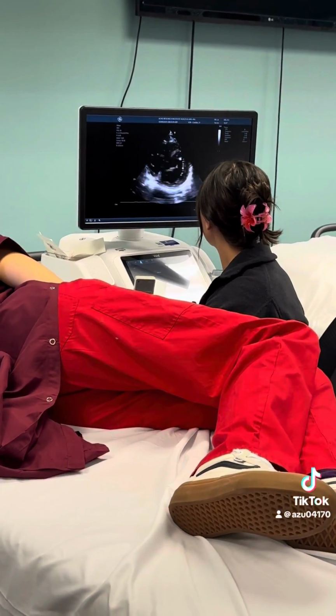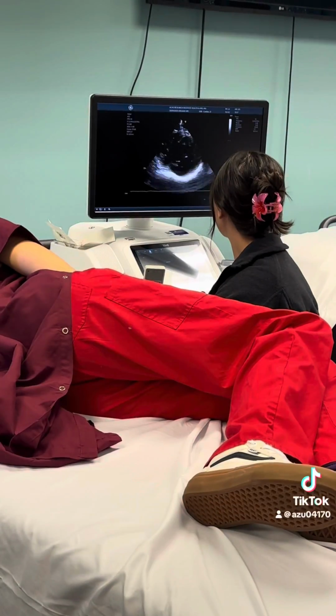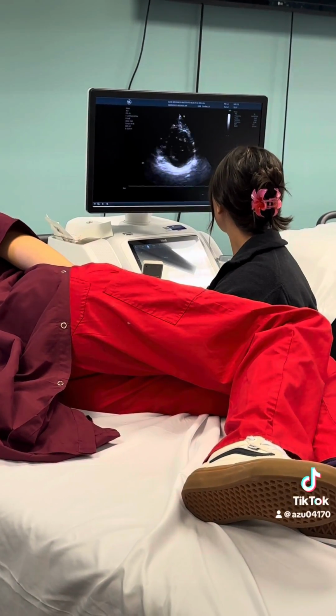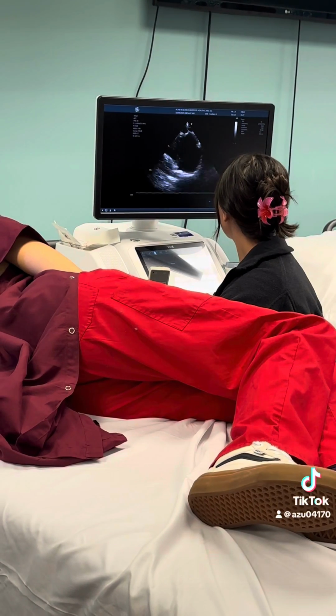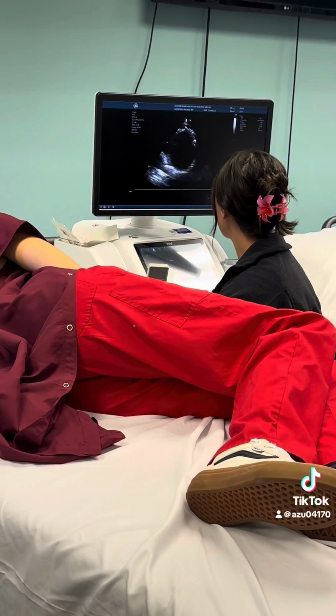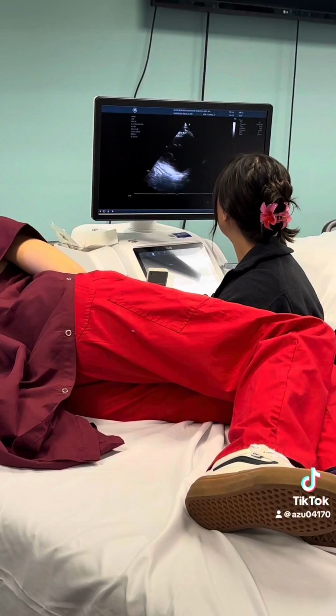Continue tilting the probe inferiorly towards the patient's feet. For this view, you will see the papillary muscle view. You'll be able to see the right ventricle, the left ventricle. The papillary muscles come into view.